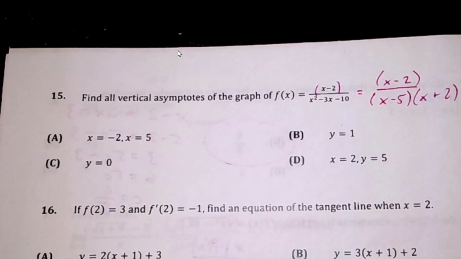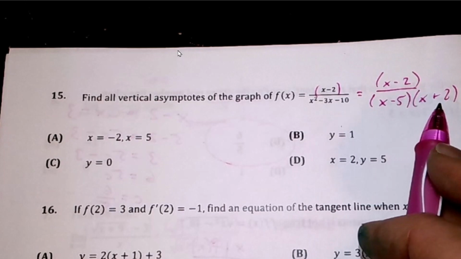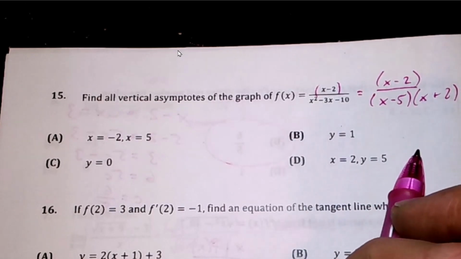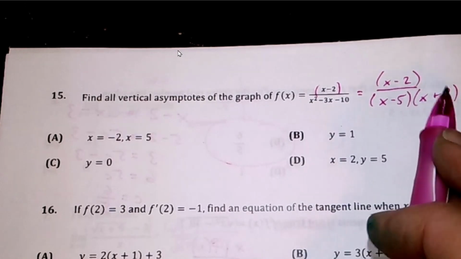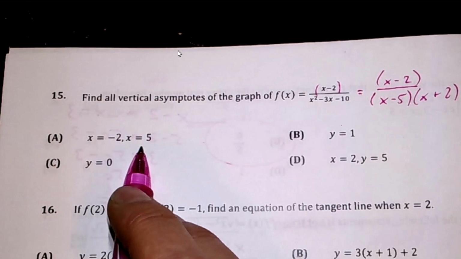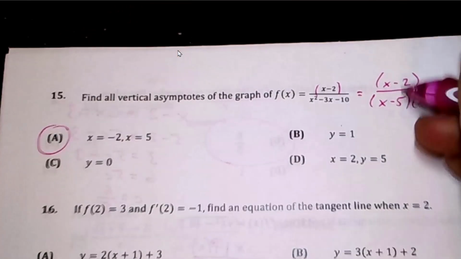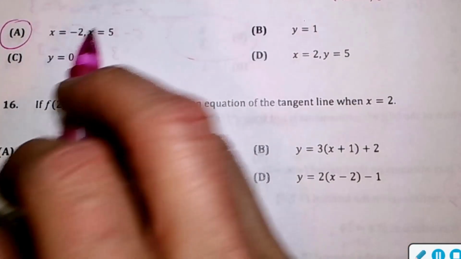Oh, okay. Now it looked like those two were going to cancel out, but they didn't. So therefore, it looks like positive 5 and negative 2 is where the vertical asymptotes are going to take place. So at 5 and negative 2. You feel like they were going to cancel, but they actually didn't. So that's why it's both of them.